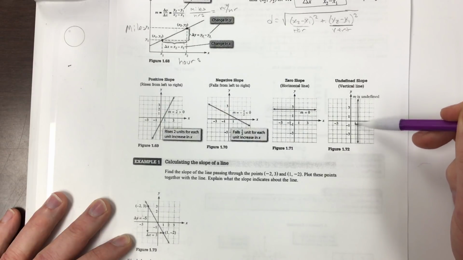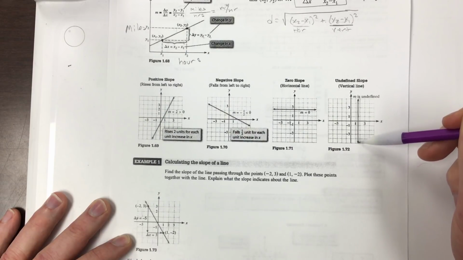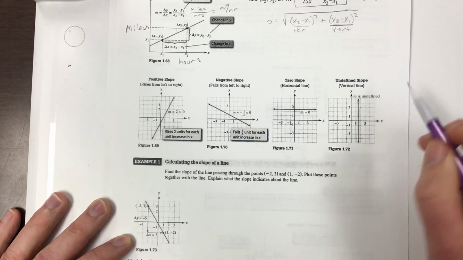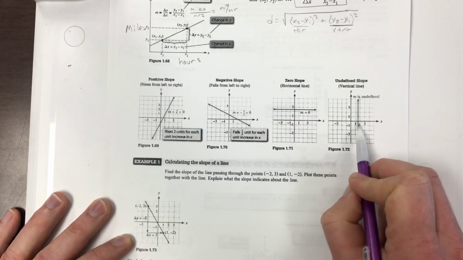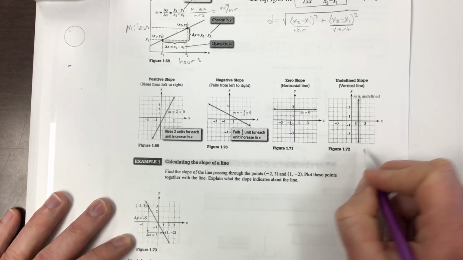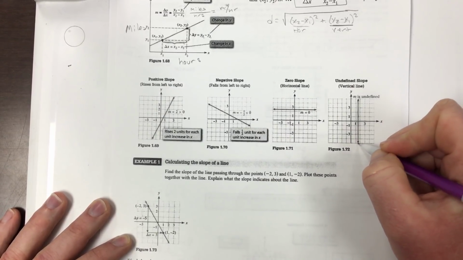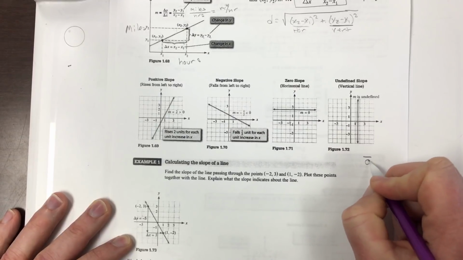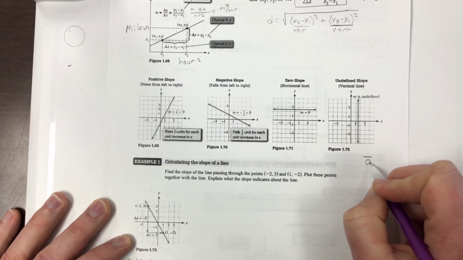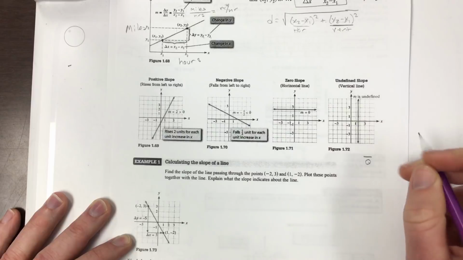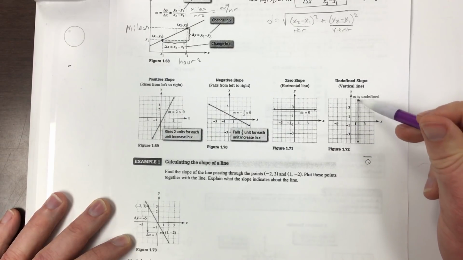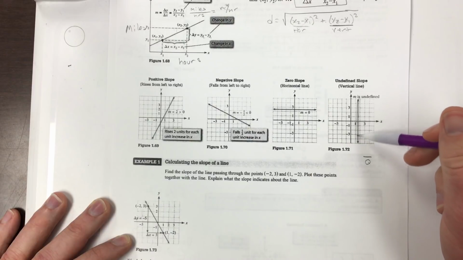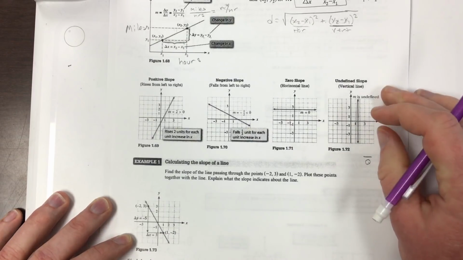The reason they say that is undefined is because you are dividing by zero, meaning how far in the x direction are we going from side to side? Well, we're going zero, but we're dropping the whole time. So we're dividing by zero in our ratio. Anytime we divide by zero in the ratio, that is an undefined number. You can't divide by zero, so this is called an undefined line.